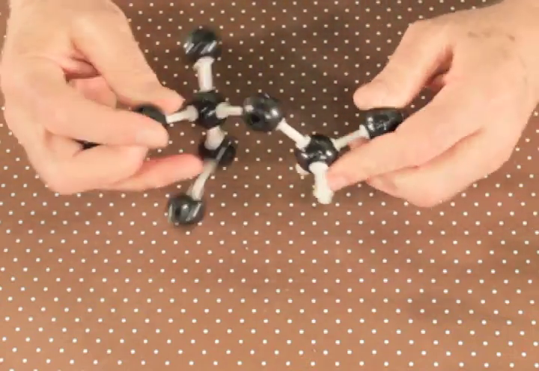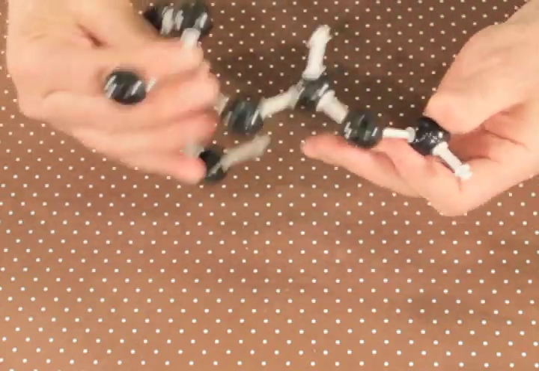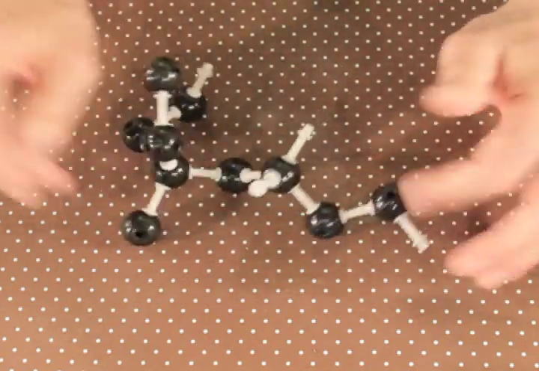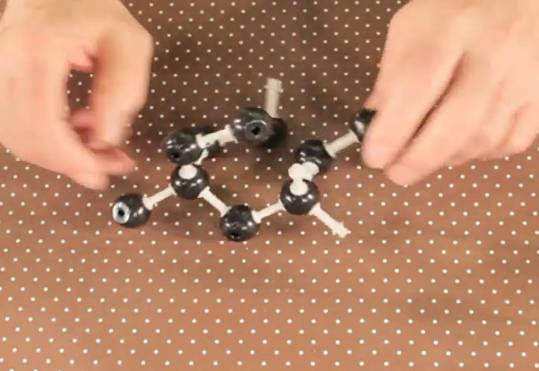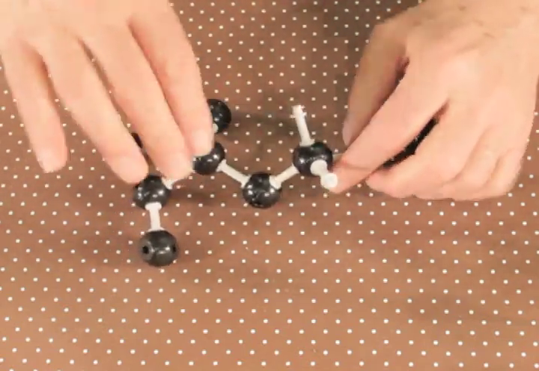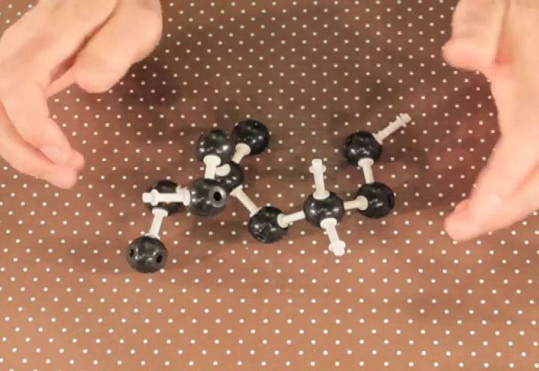One of the dominant important physical images of this is that these bonds all rotate, so that a given structure can have a lot of different shapes depending upon how these guys are oriented.